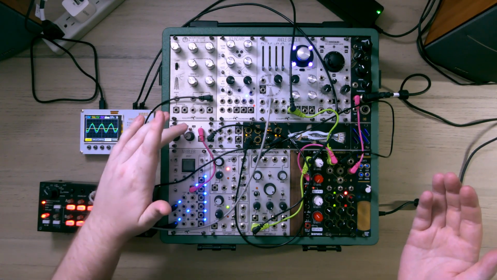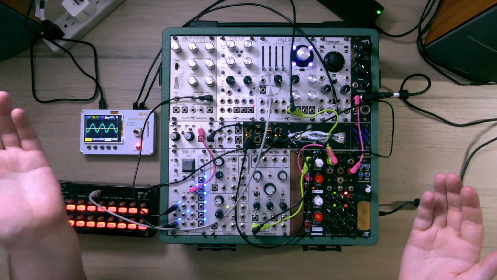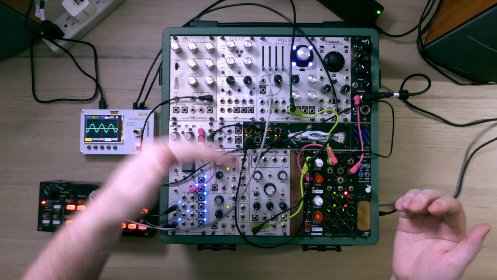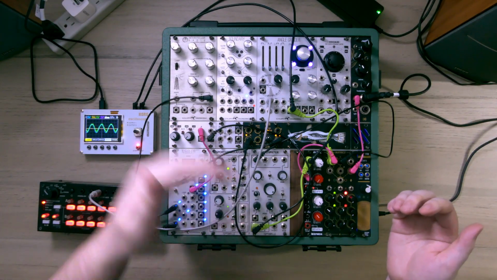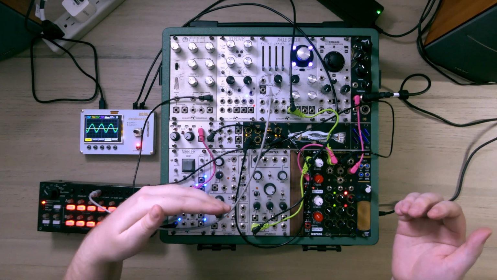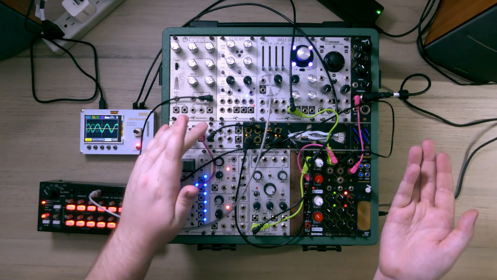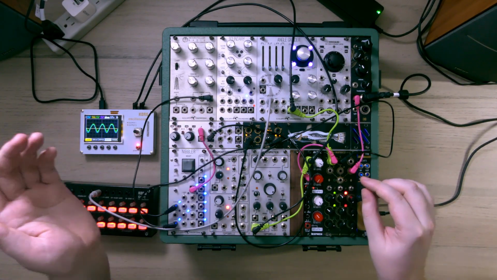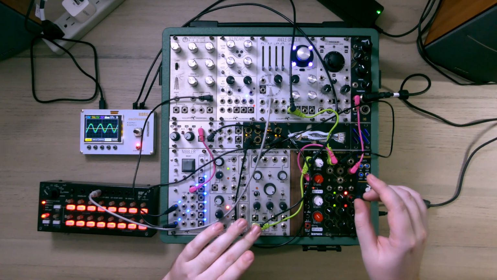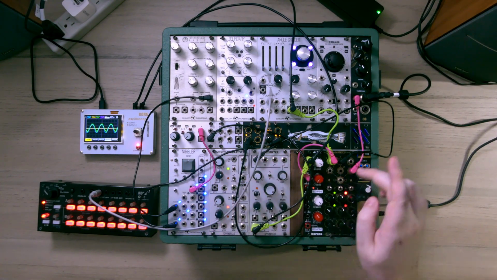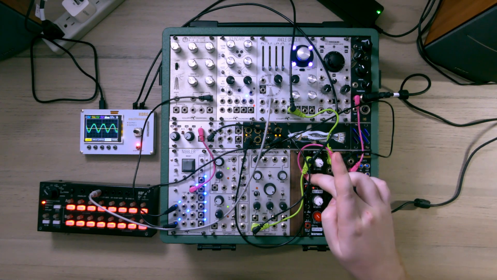This is getting offset in order to bring the nibbler output from a unipolar 0 to 10 volt down to a +5 to -5 volt range so that it's comparable to a bipolar waveform. That output is what we listen to as our output here, but it's also what we subtract our target signal from on the pink cable here.